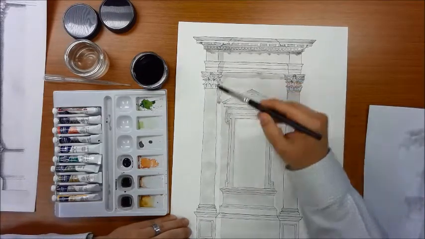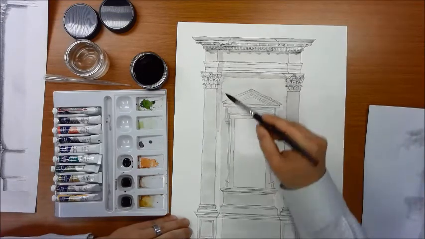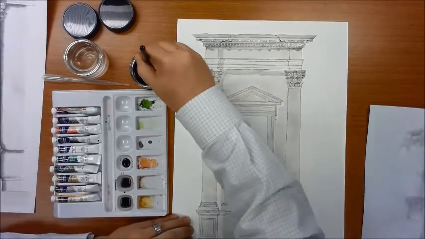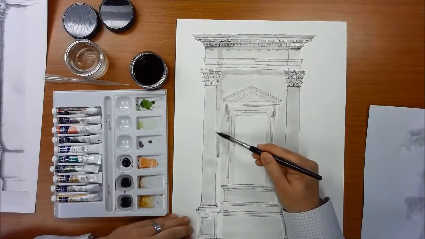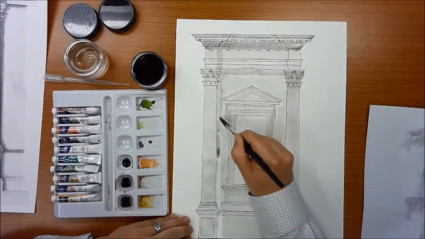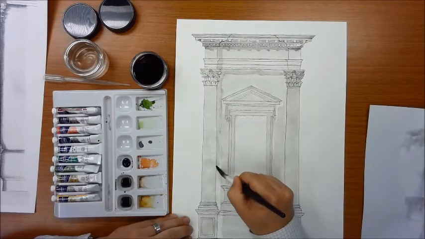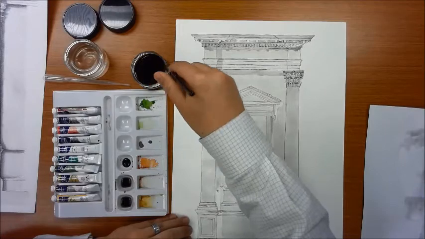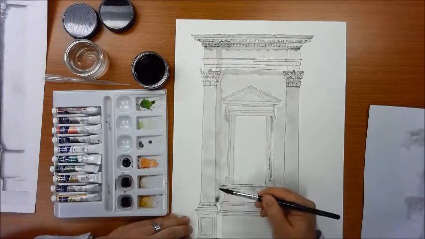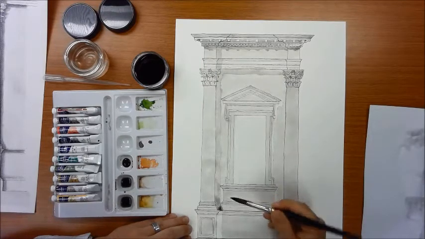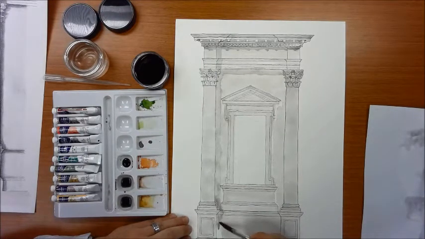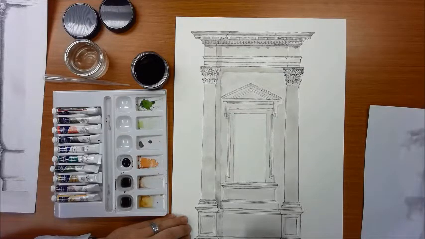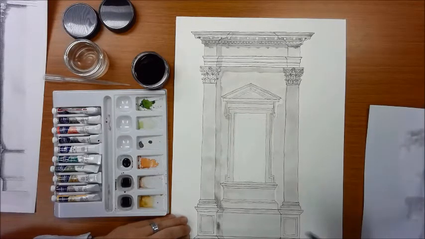I'm going to keep this bead of water rolling down as I continue these projections, shadow projections, all the way down.